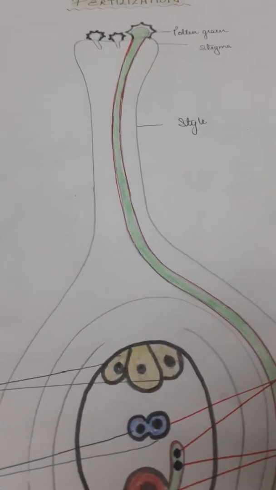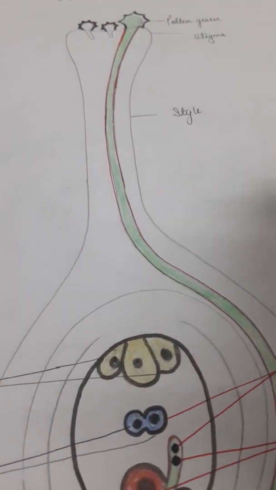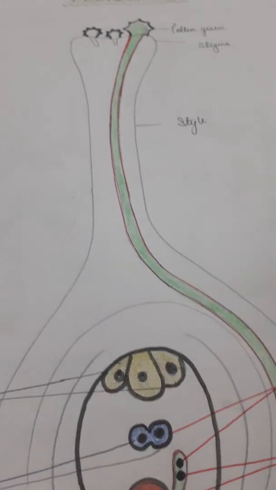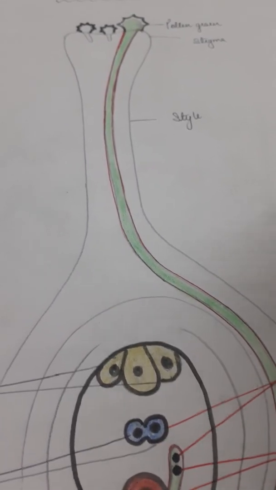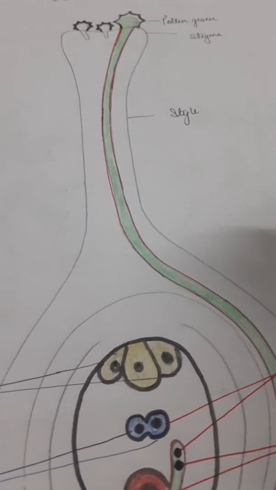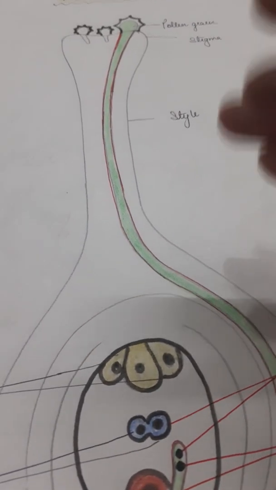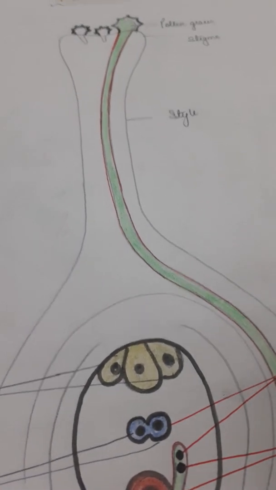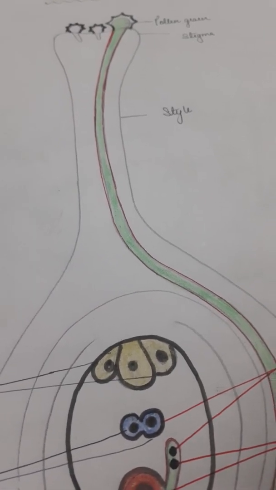Hello children. Now you have done pollination and now you know that the pollen grains are transferred from the anthers to the stigma so that further action could be taken, that is, the act of fertilization can take place.